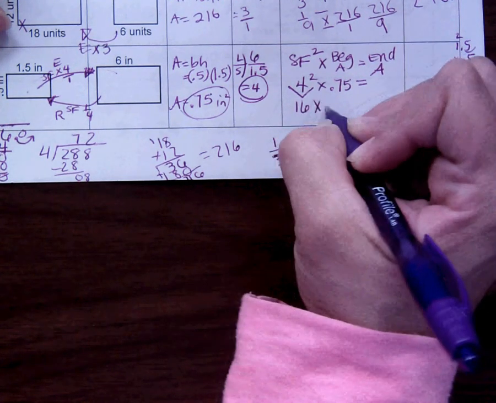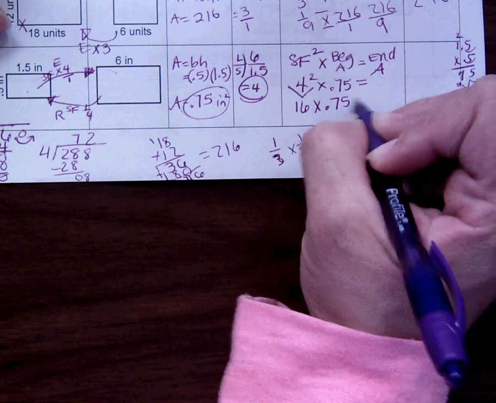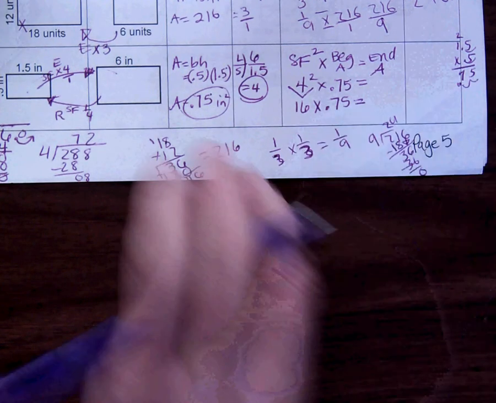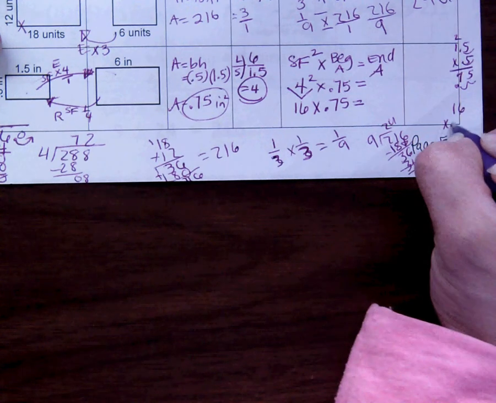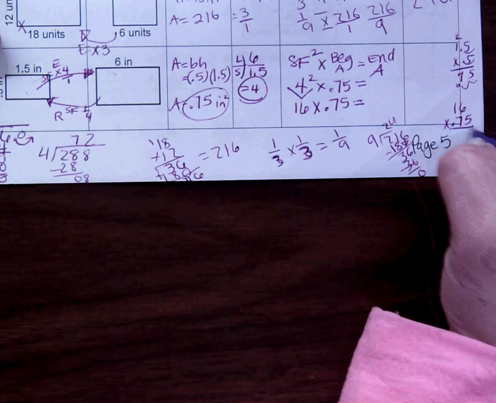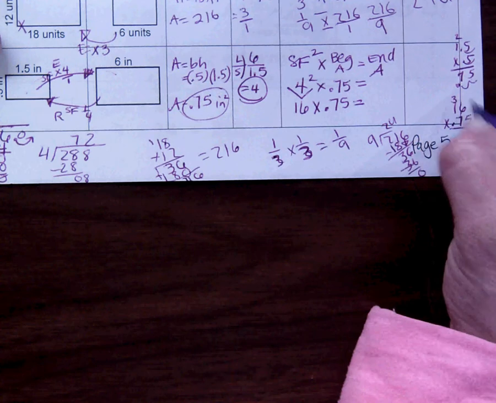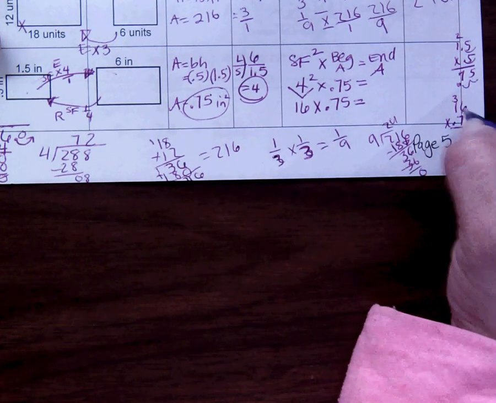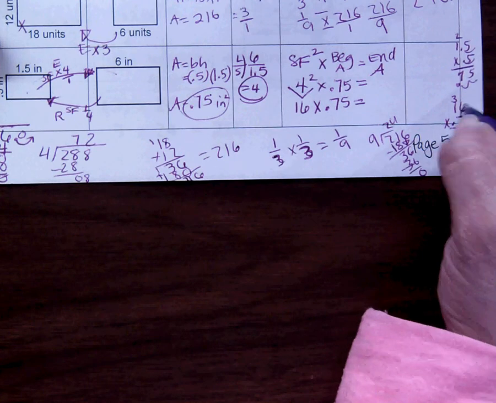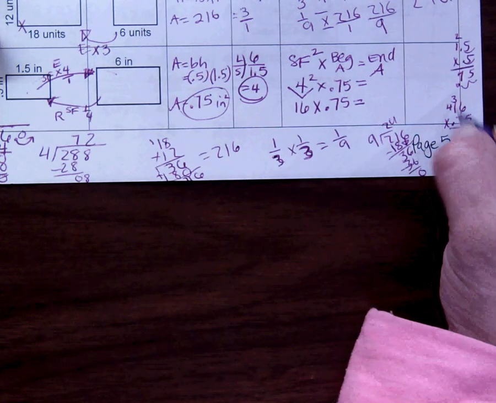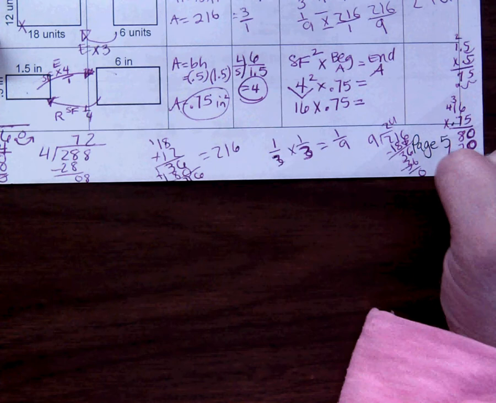16 times 0.75. You really have to remember how to multiply decimals. Let's do this one over here. 16 times 0.75. Help me out. 5 times 6 is 30. 5 times 1 is 5, plus 3 is 8. Put my big spacer. 7 times 6 is 42. 7 times 1 is 7, plus 4 is 11.